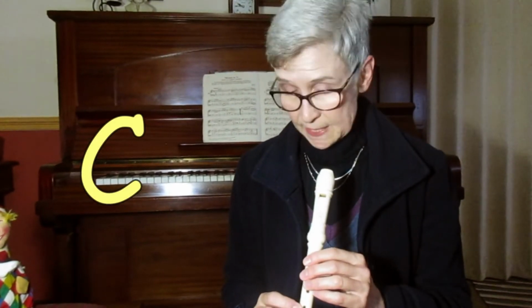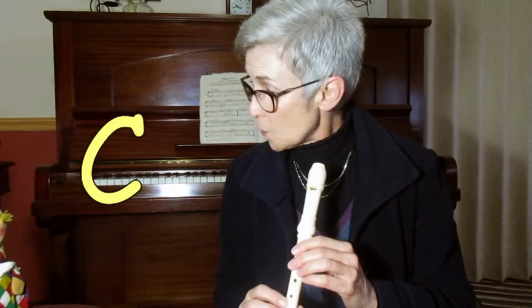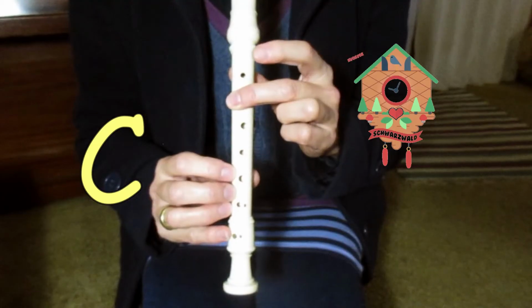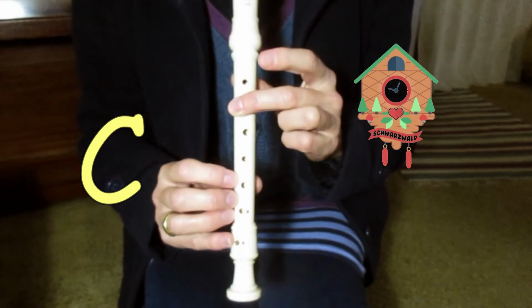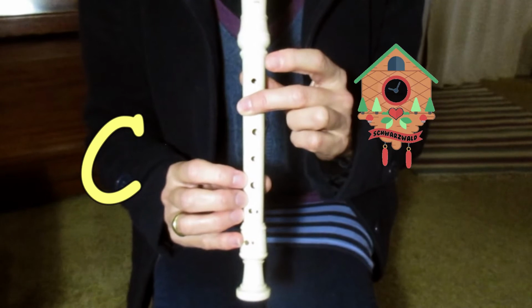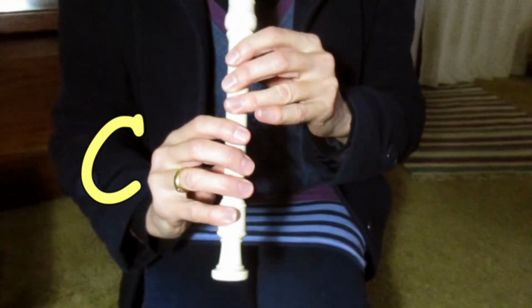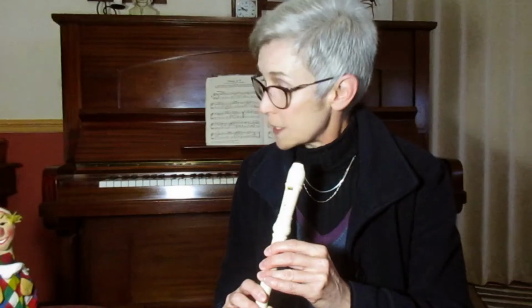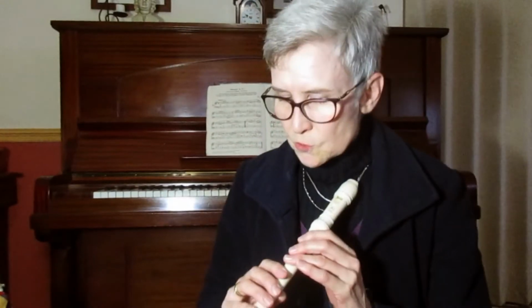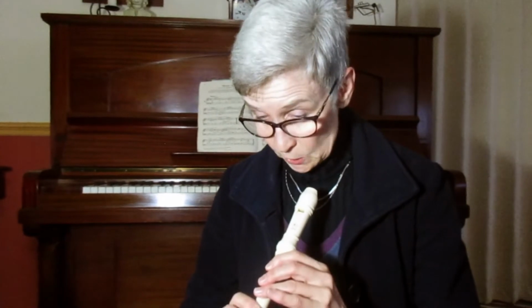We learnt that the C, or the curly K, is the note for which we open the top finger like a cuckoo clock door. We also have a C, or a K, when we close all fingers, the low C. Do you know why we call this low note C as well? No.